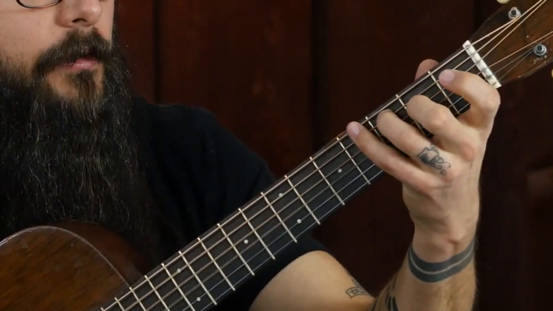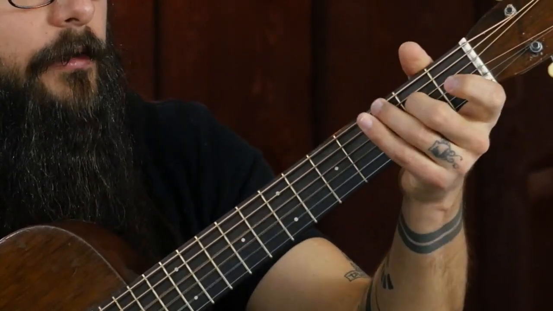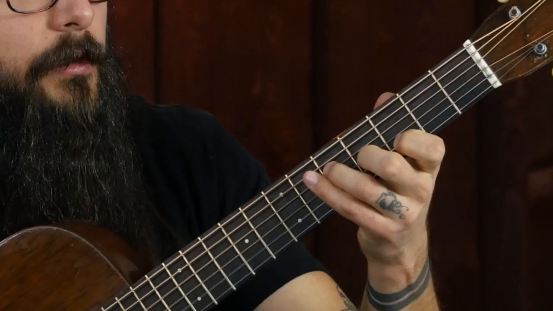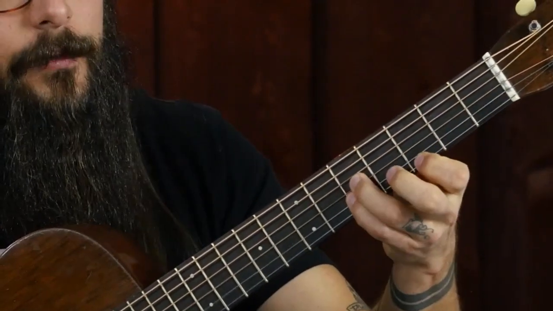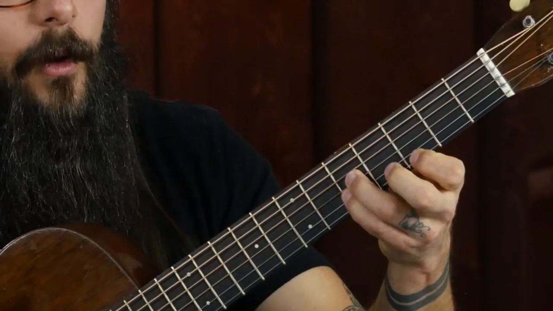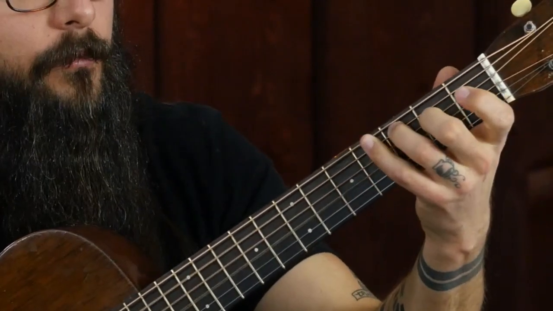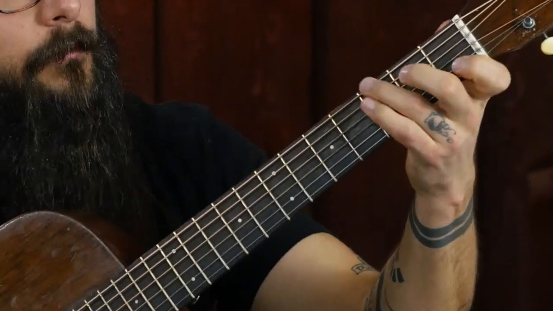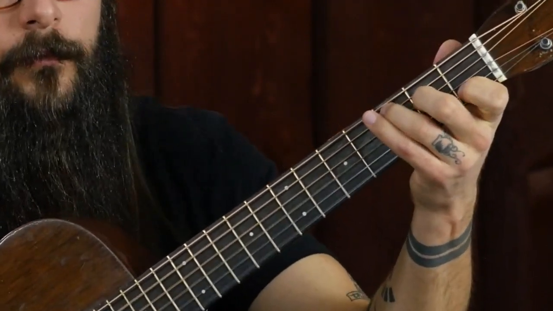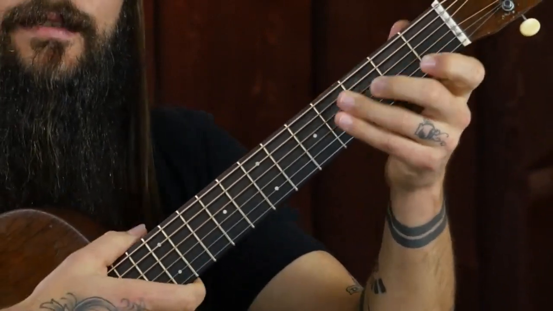So we'll do C, D minor, E minor, F, G major, A minor, this should be a B diminished, and then a C. Okay. Now I'm going to play that with a G7. It actually has some of the same notes in it.